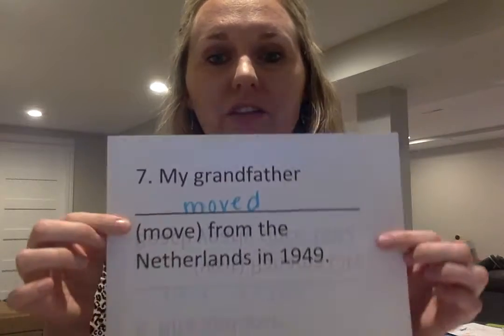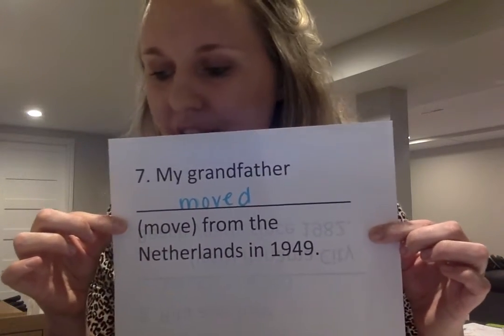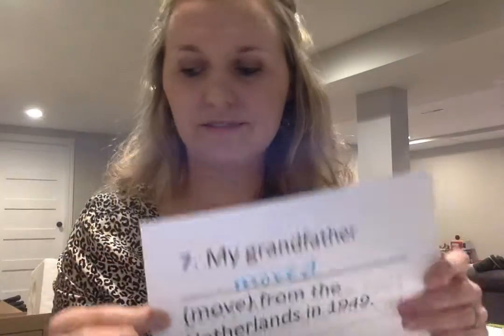All right, number 7. My grandfather blank from the Netherlands in 1949. Now, note here that there is a specific time frame. What does that mean? Which tense would we use? Great, yes, we would use the simple past because we have a specific time frame. My grandfather moved from the Netherlands in 1949. Excellent, good job.